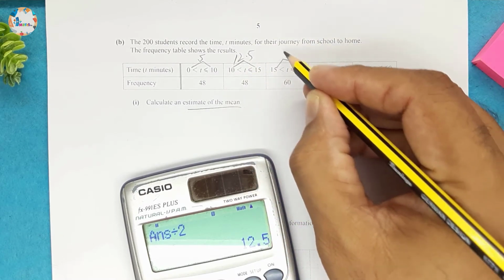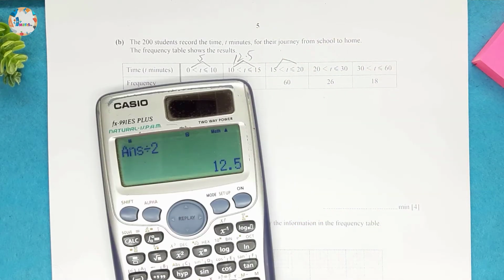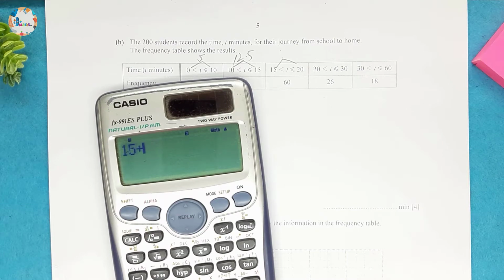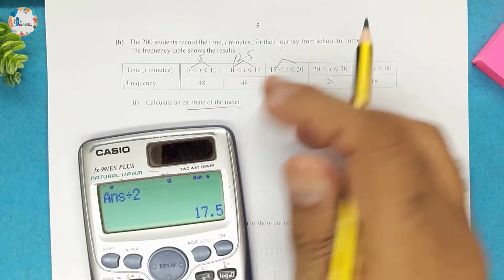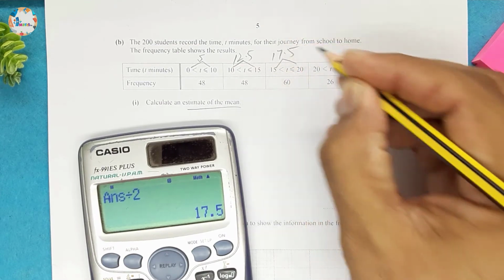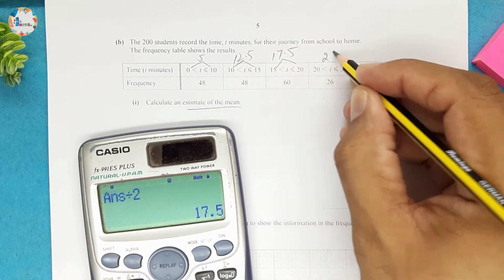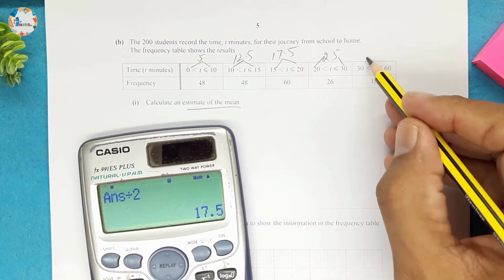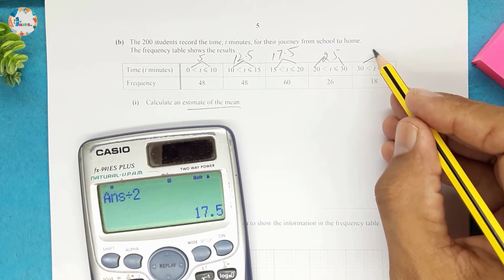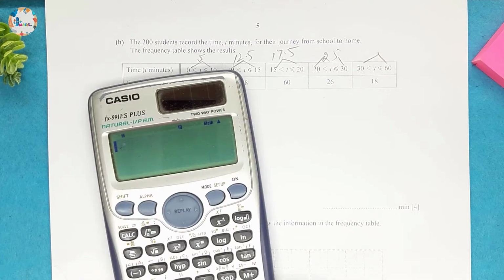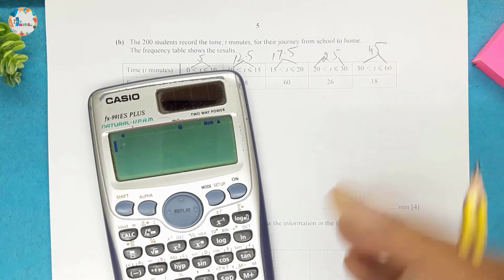This one will be 17.5, and this is how we are checking. This will be 17.5, and this one, 25 will be the middle value, and for this one the middle value will be 45 basically. This will be 45.